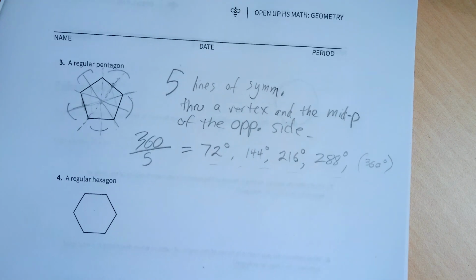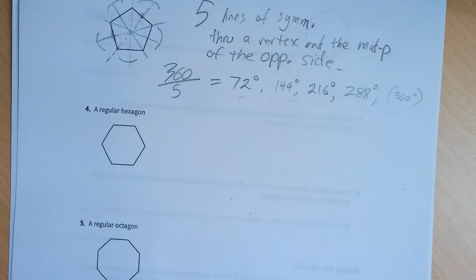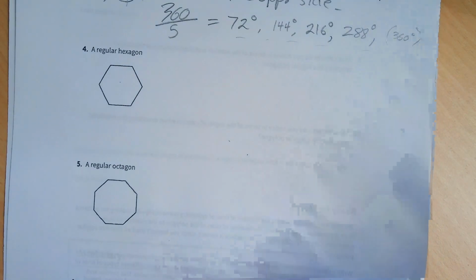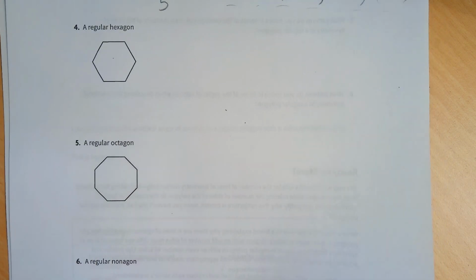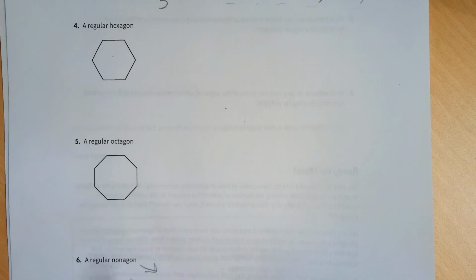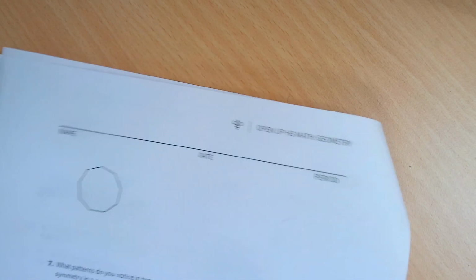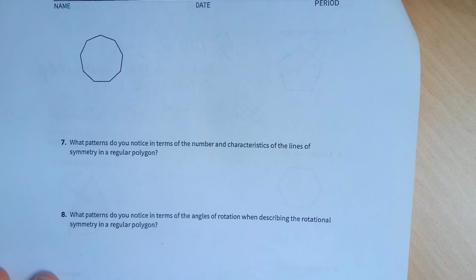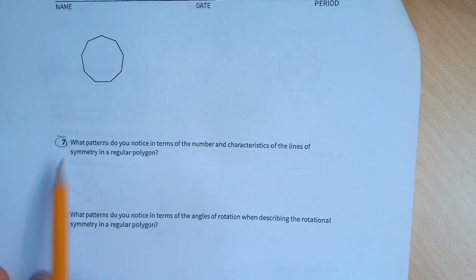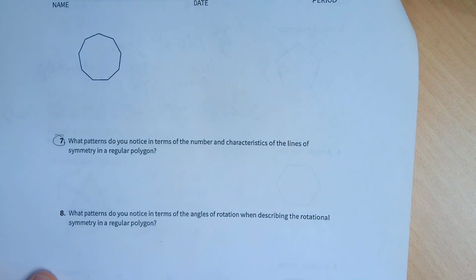Okay, I think you have enough information to now complete the hexagon, the octagon. Hey, they skipped the septagon, but they went to the nonagon, which is a 9-sider, on the next page. Then make an observation about the lines of symmetry.